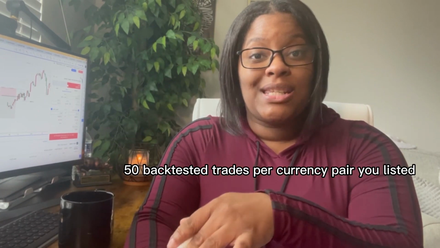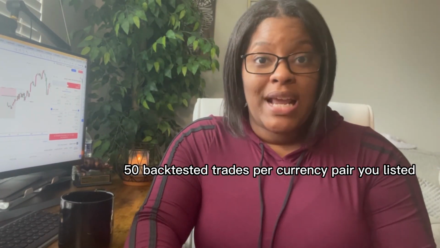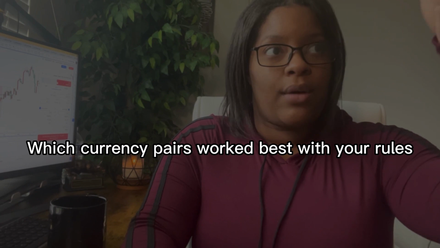What you're looking for when you backtest these individual currency pairs, meaning you need 50 backtested trades, which means you need 200 trades total across all those four, is what currency pairs work best with your rules. This is why I'm having you write down everything you need to see first, everything you do first, your risk to rewards, everything first before you backtest.